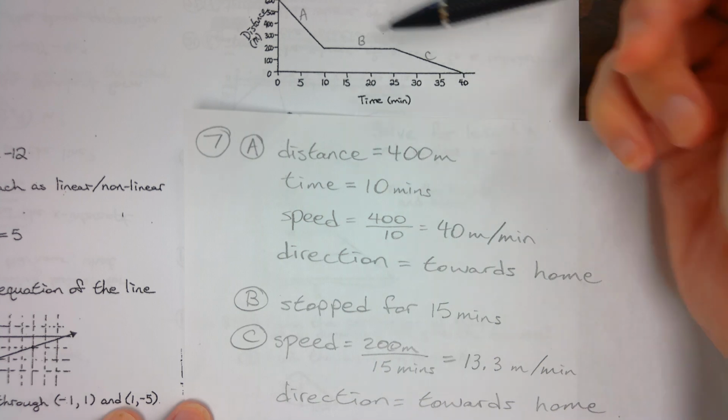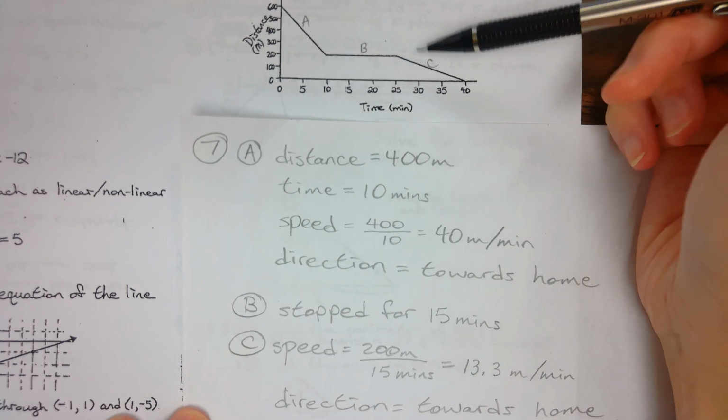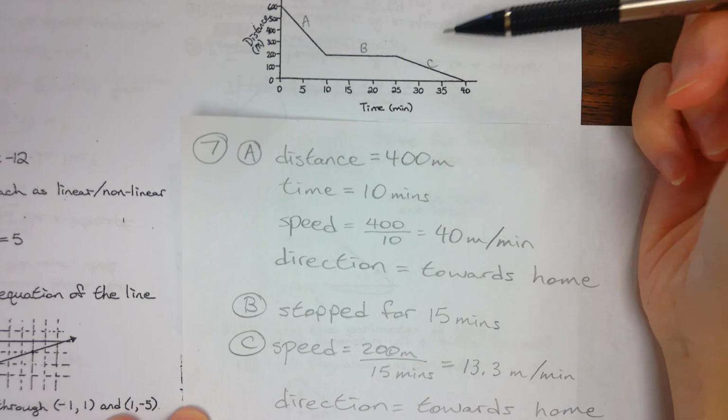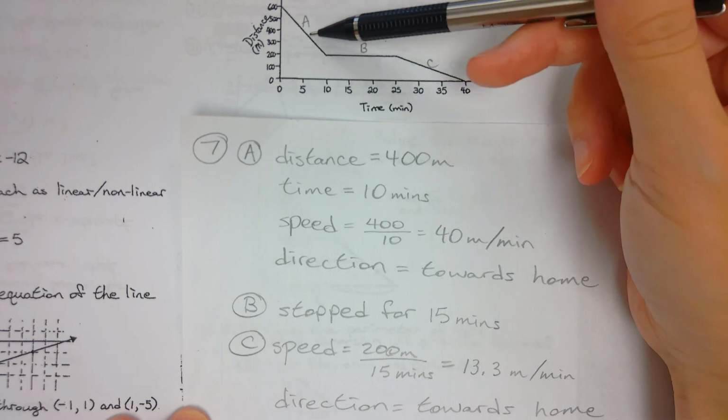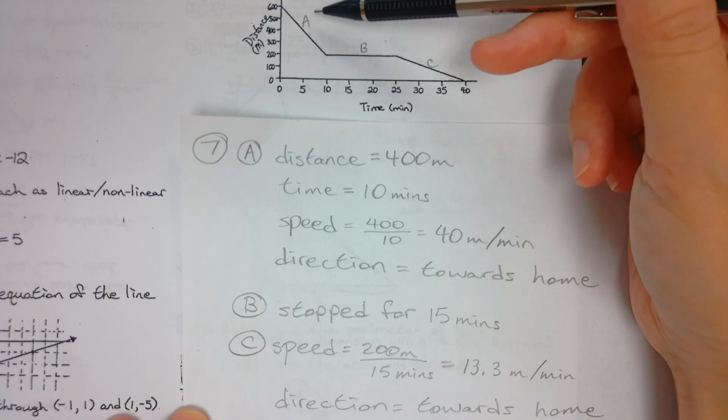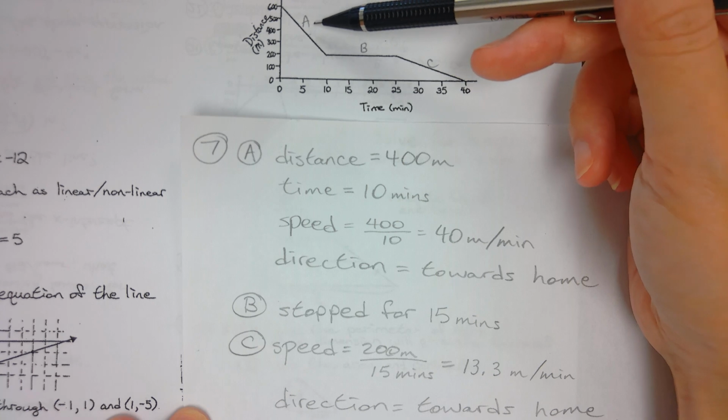Looking at these two segments, which one is faster? A or C? Sorry, A. Why? Rate of change is greater. By just looking at the lines, it is steeper, right? The steeper it is, the faster it's going.